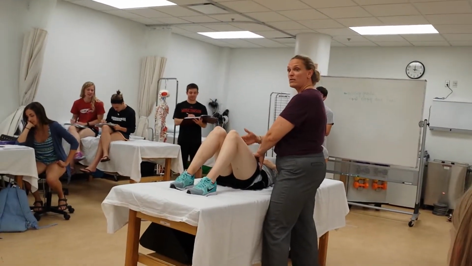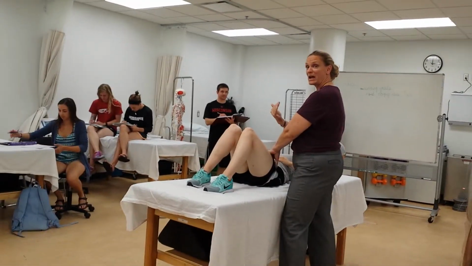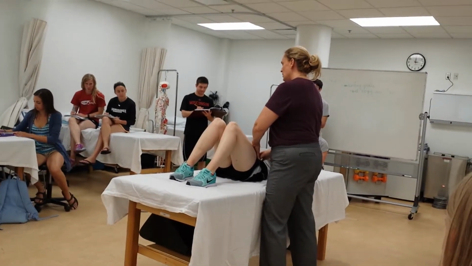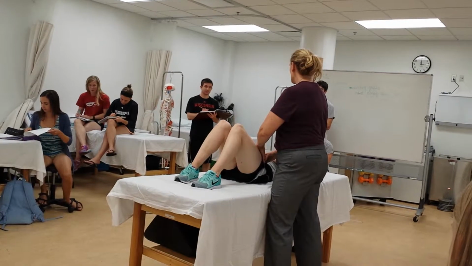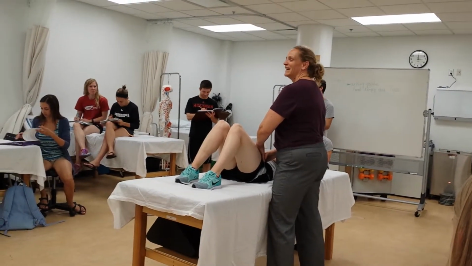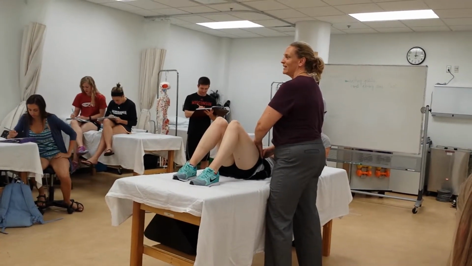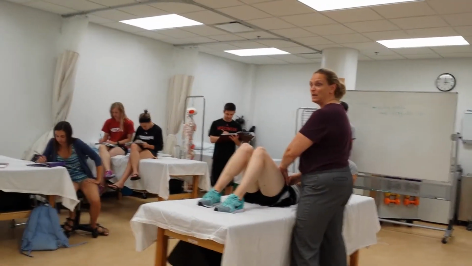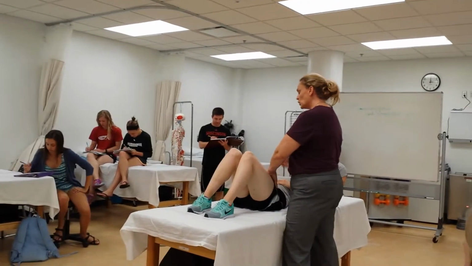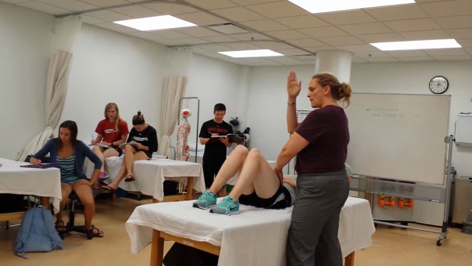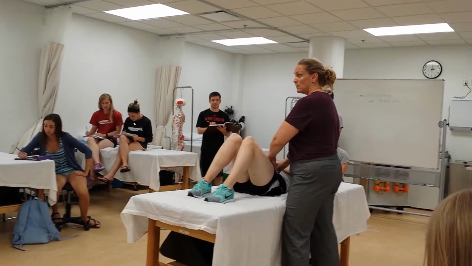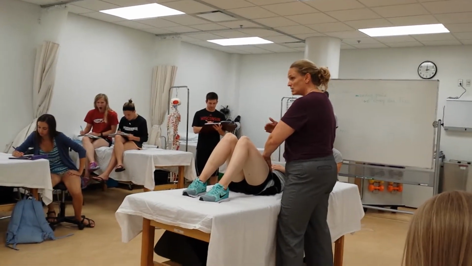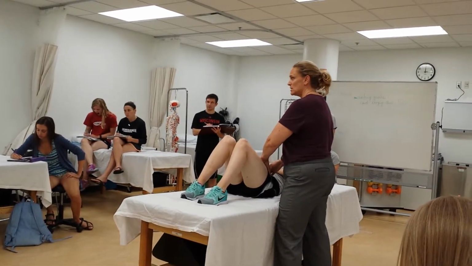I can feel the muscles contract, so I know I need to come back out laterally a little bit. And I'm going to feel for a pulse. Okay, and there's her pulse there. You're going to be slightly medial of midline. Then for the lymph nodes, you're going to stay inferior to the inguinal ligament, and you're going to feel for those grains of rice.